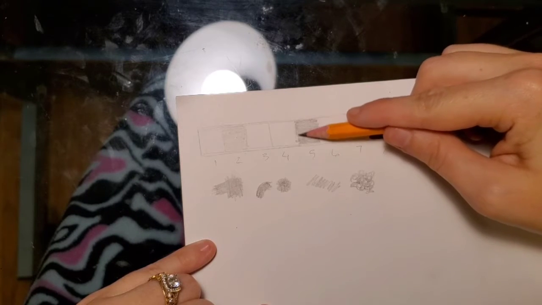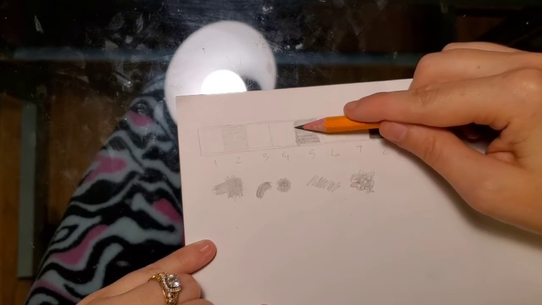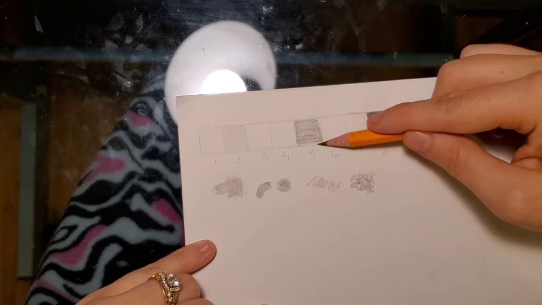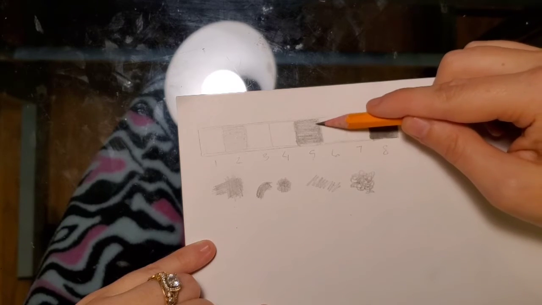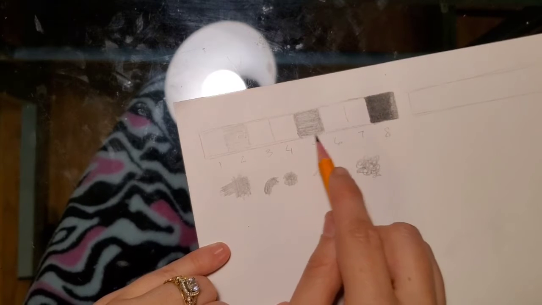It's half as dark as 8, but twice as dark as 2, and then I will work in the opposite direction, moving towards either my darker side of my value scale or the lighter side.